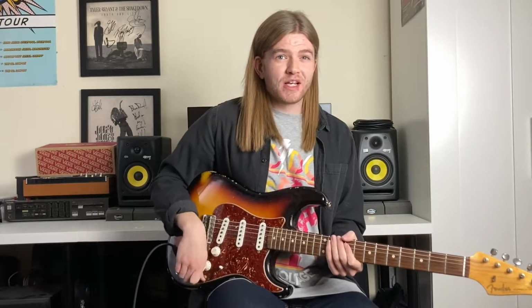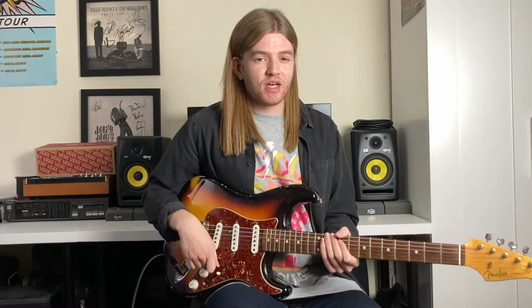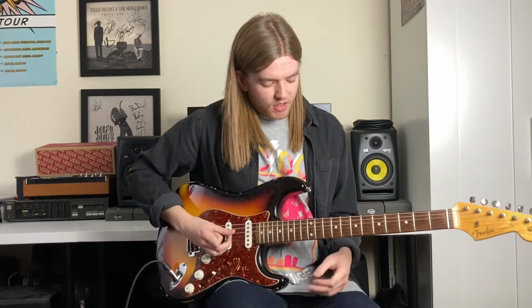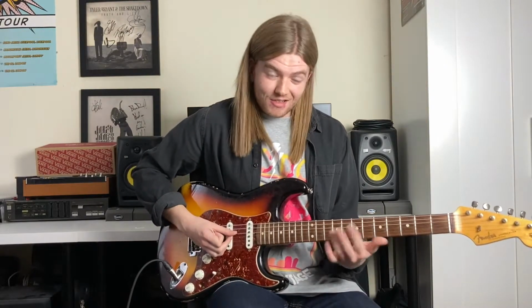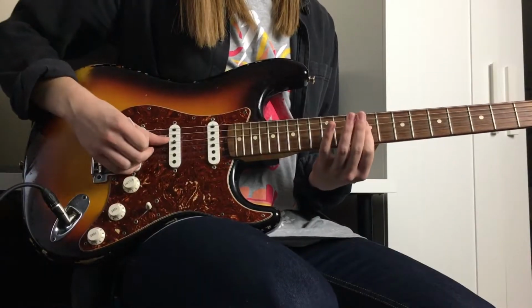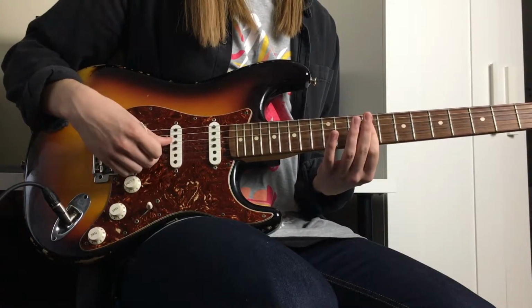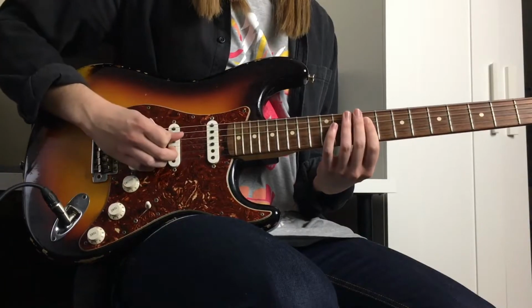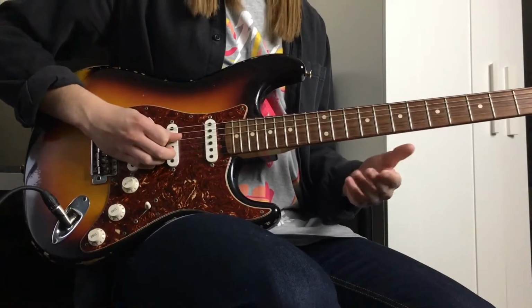So the chorus is almost like a blend of the verse and the main riff. I'll show you what I mean by that. So the first part is you're going to slide your index finger to the 9th fret of the D, G and B. And it's kind of like a bit of a slide into it.